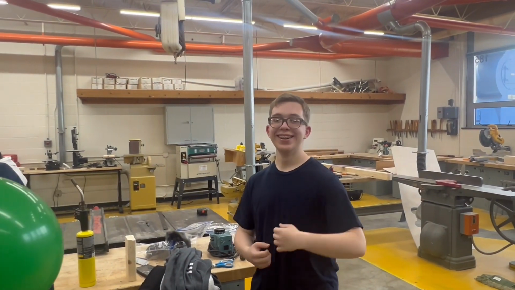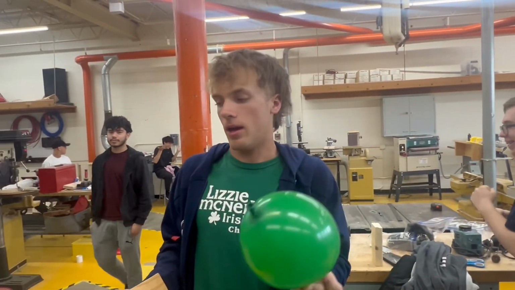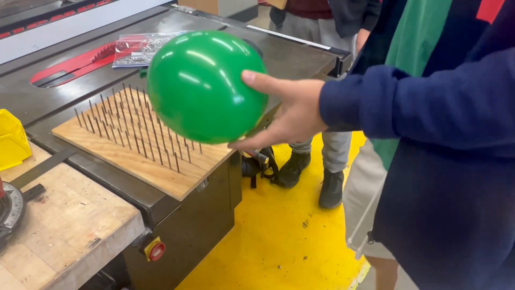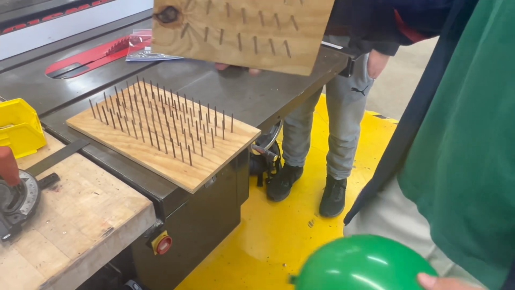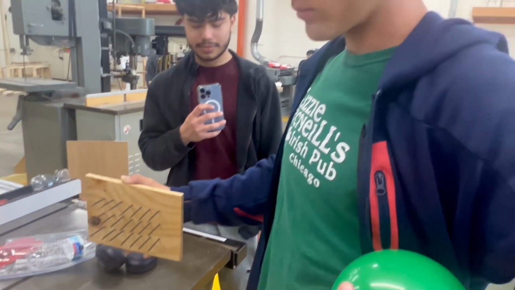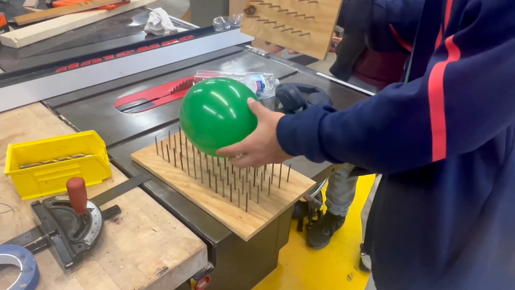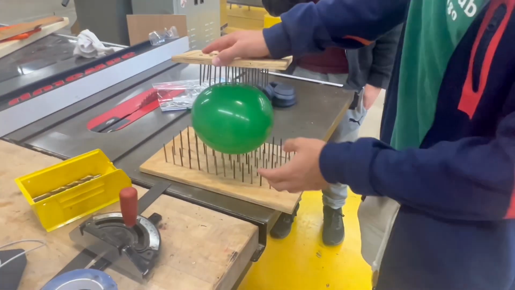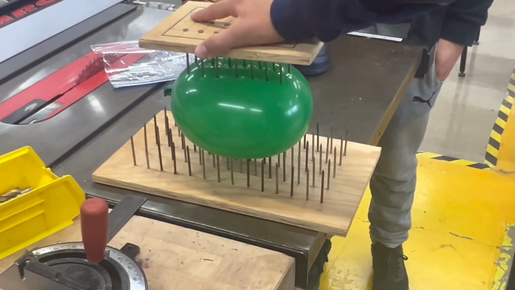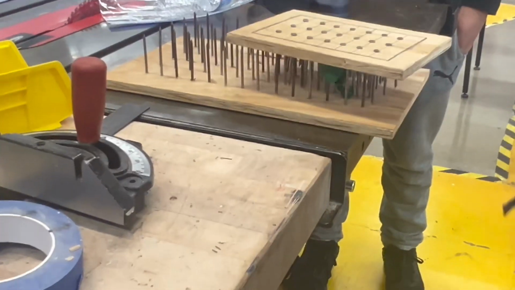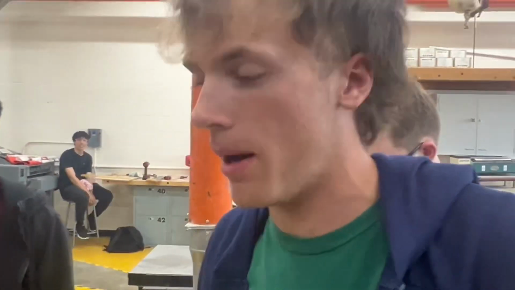I just blew this balloon up with air, and we're going to be testing the bed of nails theory, where because of the proximity of the nails and the sharpness of the nails all at the same time, when you place it together, it should not pop until a certain time. But as you can see, it went pretty far without popping.